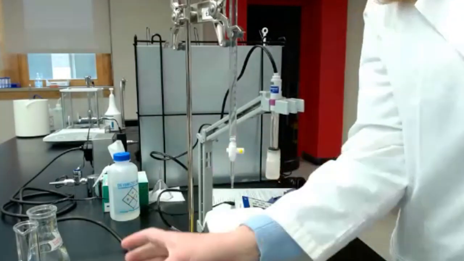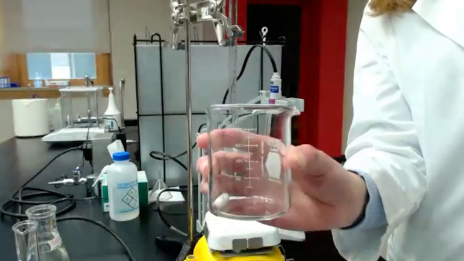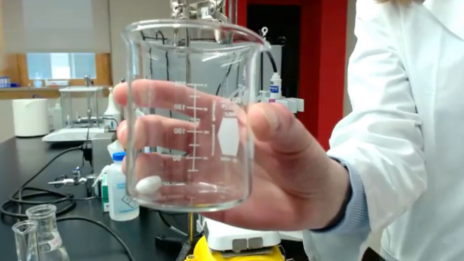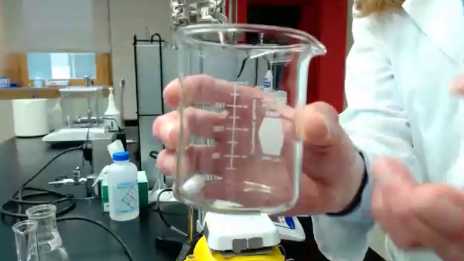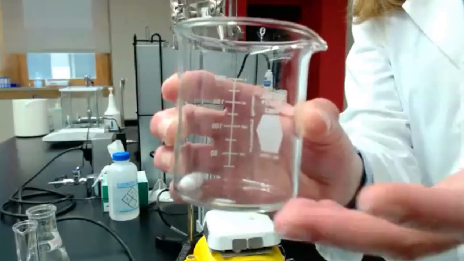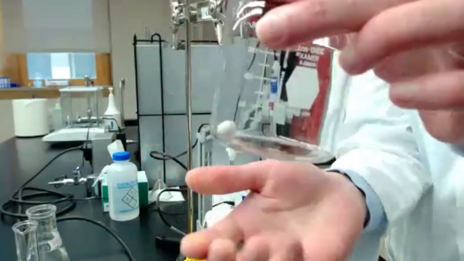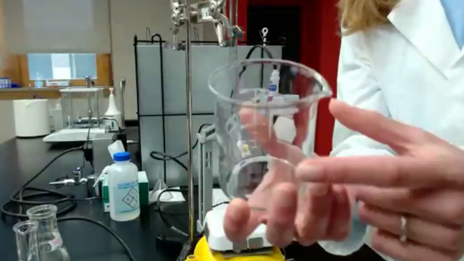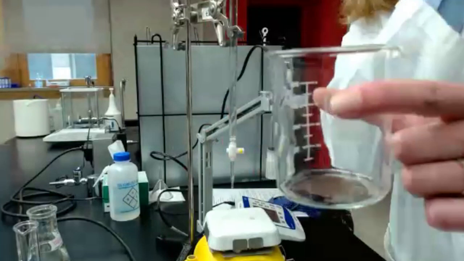You should also have a beaker. A beaker is a glassware. If you don't have a beaker, but you have the same type of thing with a flat area, that's what you're going to use to do the titration.